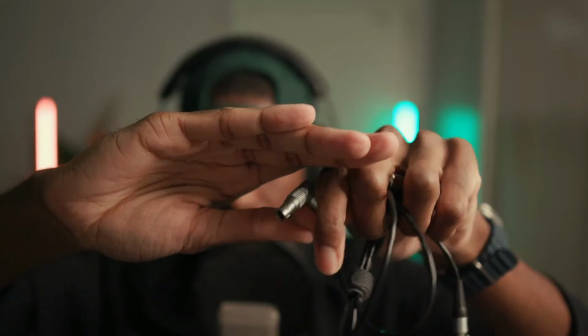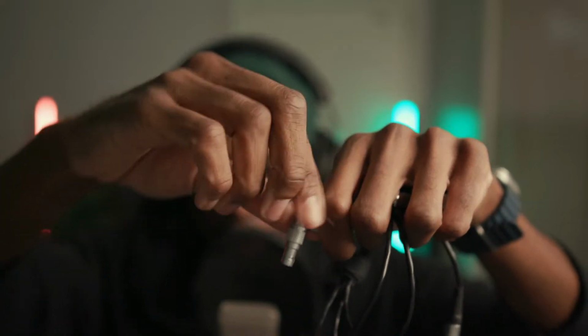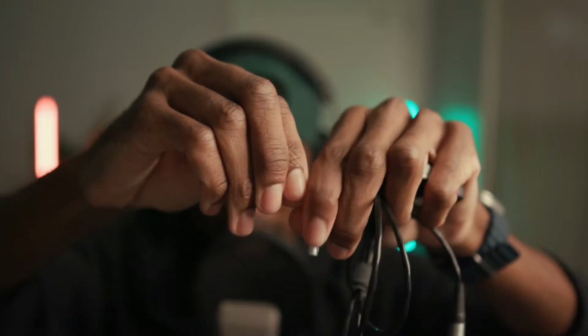Now these LEMO are much better because they're locking. You can't just pull it out of there, like what you can do with the regular 3.5. So LEMO is the way to go. And these cables look flimsy, but they're pretty expensive. They surely do have a premium.